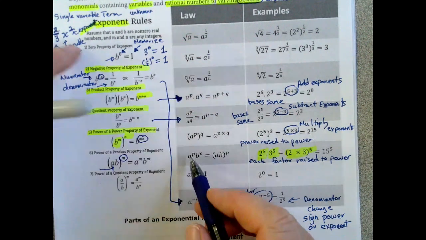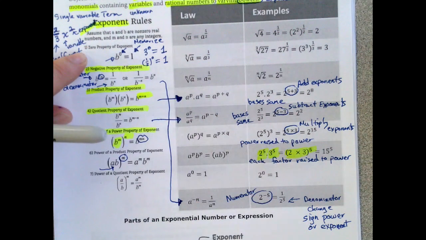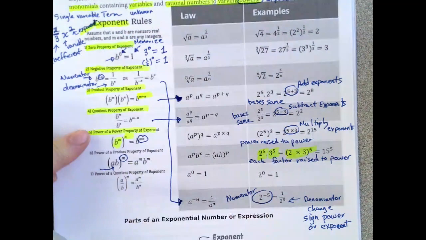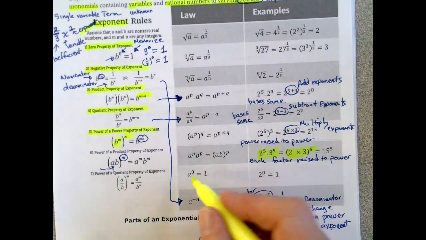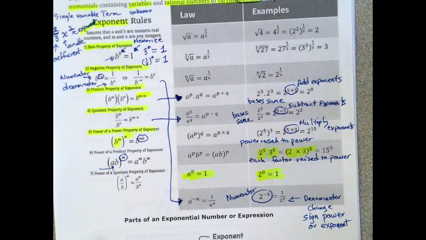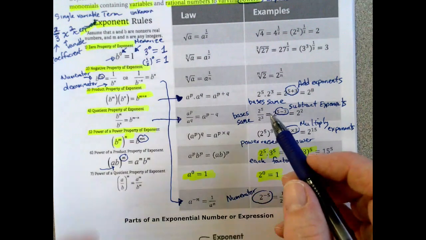And here's that zero property again, the zero property of exponents. It's given down here. Any number to the 0 power is equal to 1. We did that example too. Which leads us to the last one.